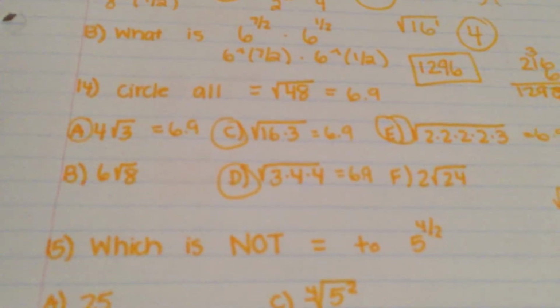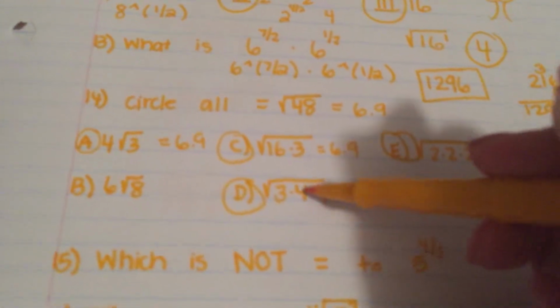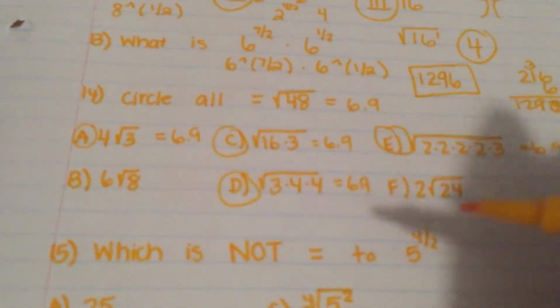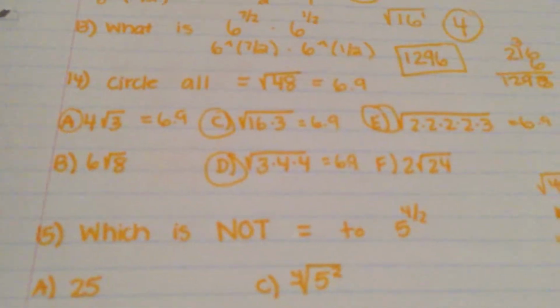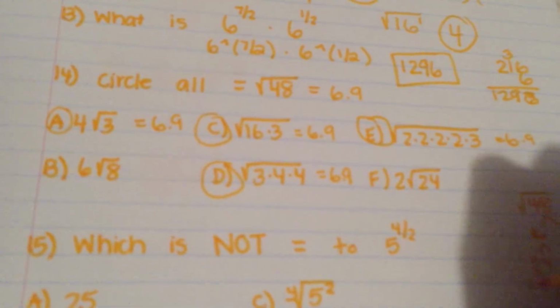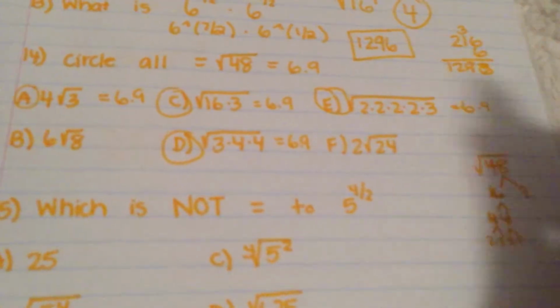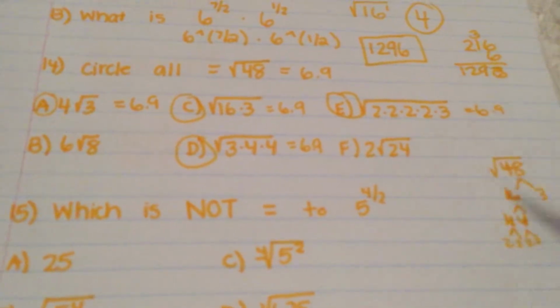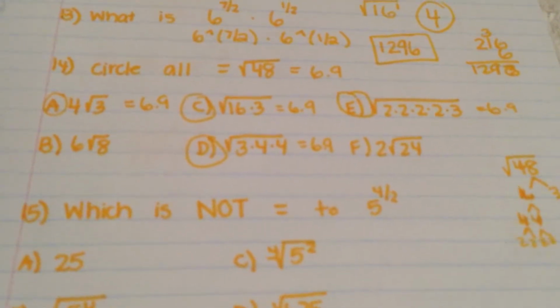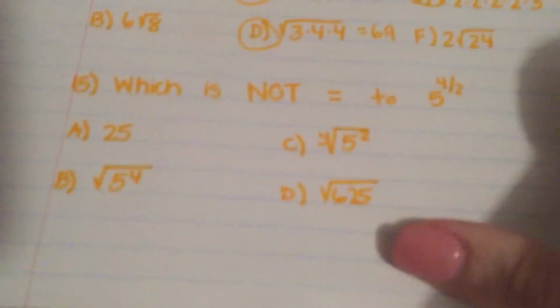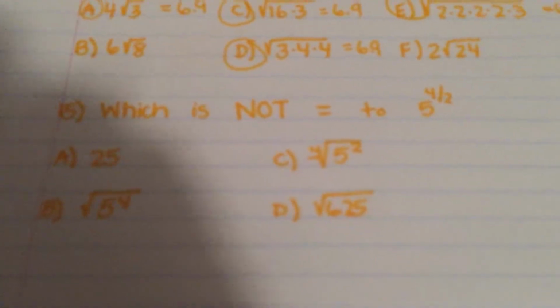That's D. Do you remember your twins? There's some twins. One gets shot, one gets out. The 3's left in jail. There's your A. 4 breaks into 2 and 2, 2 and 2. So there's your 2, 2, 2, 2, 3. There's your E. Fantastic.